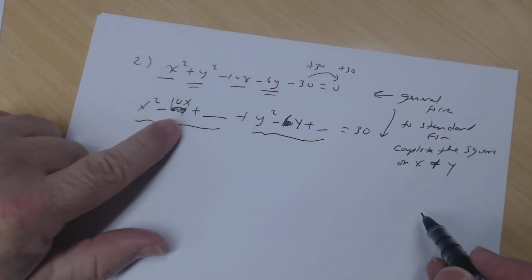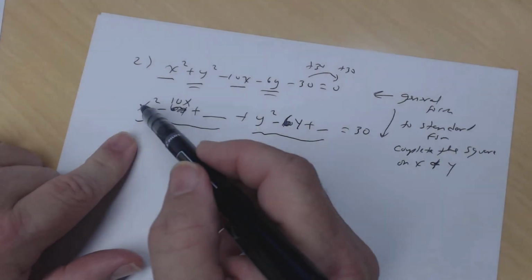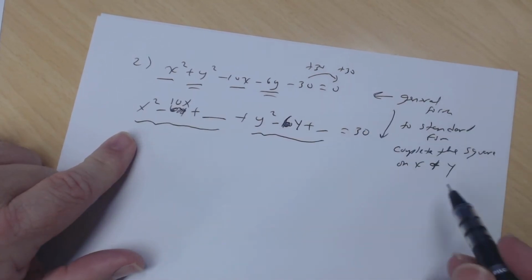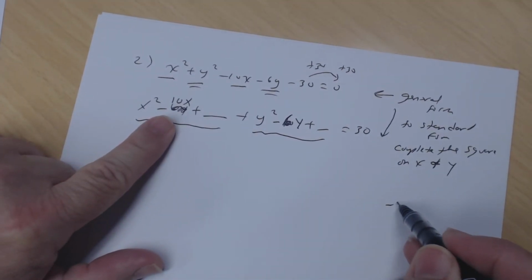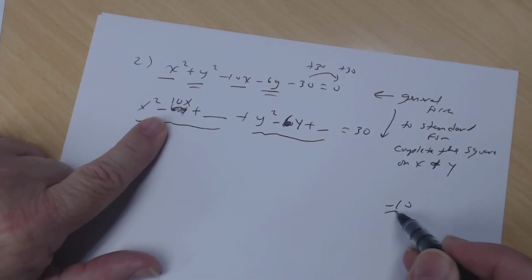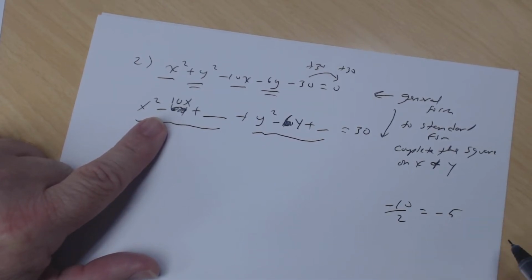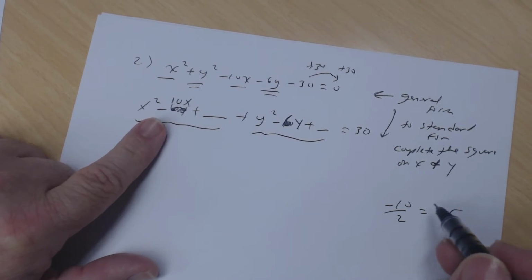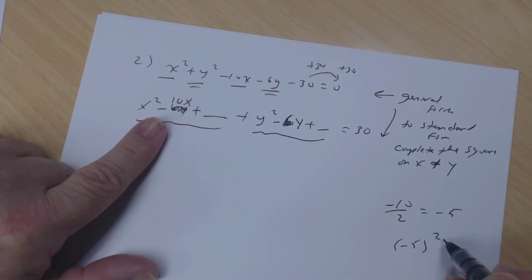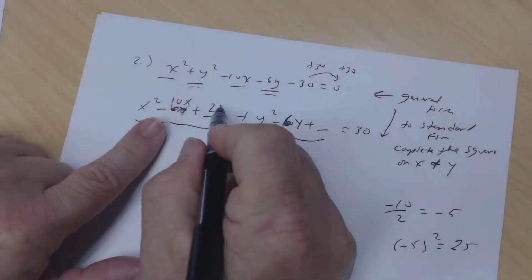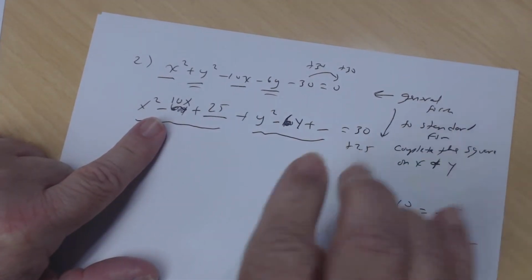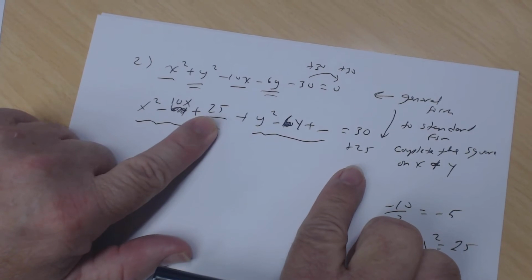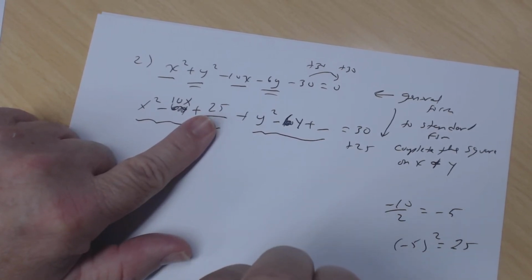So I'm going to take the coefficient of x. First of all, remember that the x squared must have a coefficient of 1. We take the coefficient of x, which is negative 10, and divide by 2, which gives negative 5. Now don't add negative 5 to both sides, because you have to square it. Negative 5 squared is positive 25, and that's what you add to both sides: a positive 25 to the left, a positive 25 to the right.